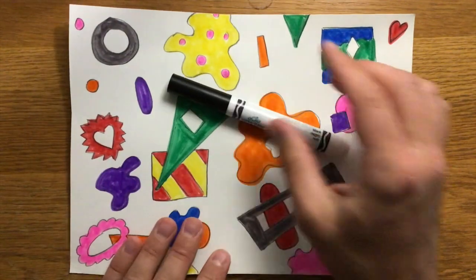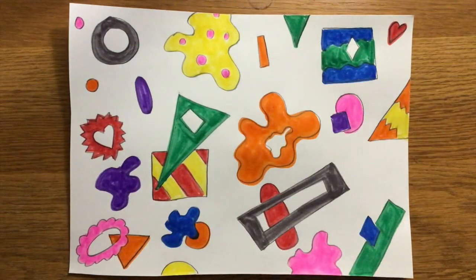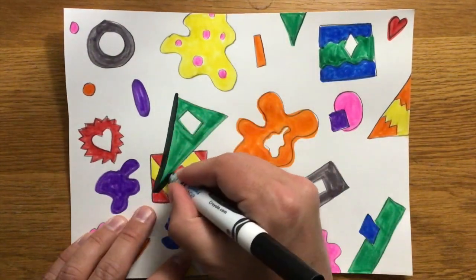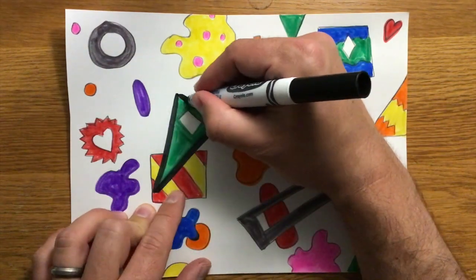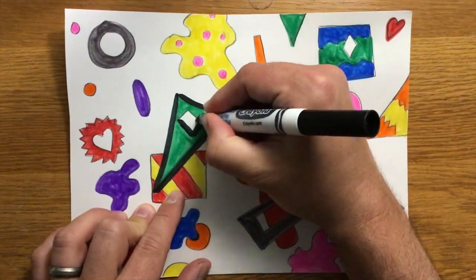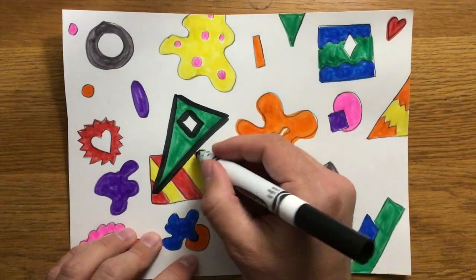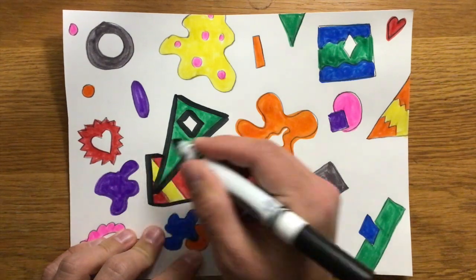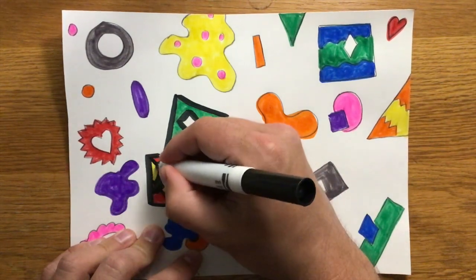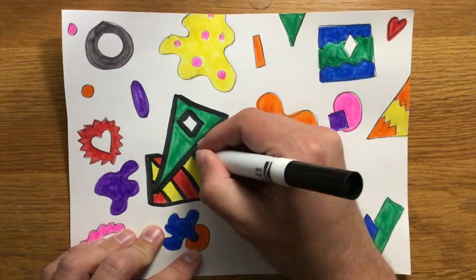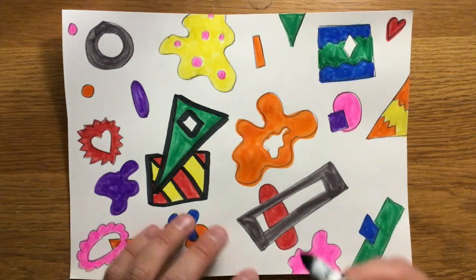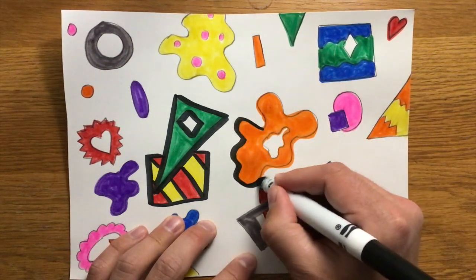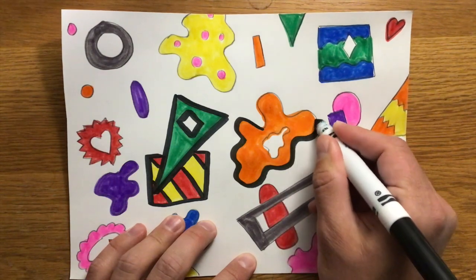The last thing I'm going to do is use a black marker and outline all of my shapes. This is going to give them more of a cartoony animated look, make it look a little more playful to go along with the playful shape concept. So if you have a window on your shape like that triangle, outline that as well. If you have a pattern, I would go over the pattern too with the black so that it emphasizes that. So you're just going to go around outlining the edges of your shapes.